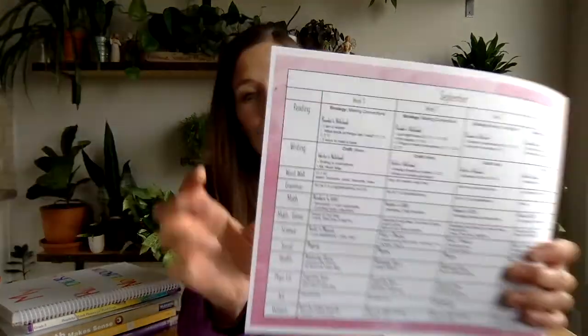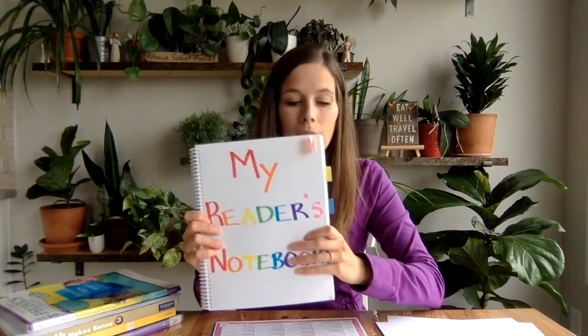When I do my daily 5 stations, or when I do guided reading stations, or small group lessons, the overarching goal for reading is making connections. Then what I do is I have something called Reader's Notebook. In my plans, right here, you'll see it says Reader's Notebook, and then there's 3 bullets underneath that. What that is, is a resource here that I've created. It's just a visual journal.